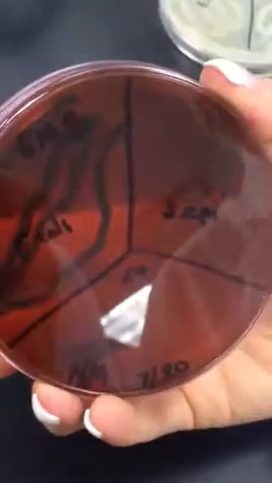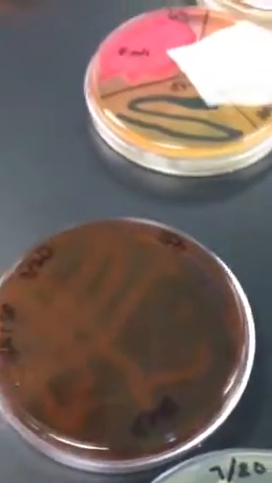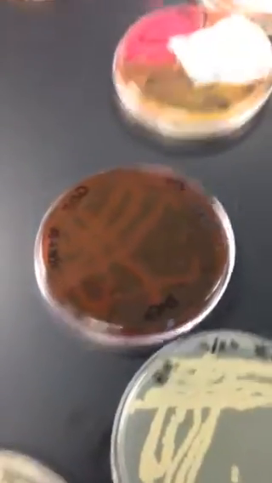When E. coli grows, it's selected for gram-negative enteric, so E. coli will grow. But when E. coli grows, it's going to be differentiated from other gram-negative enterics because E. coli will take up the eosin and the methylene blue, and the colonies themselves will turn metallic shiny green.